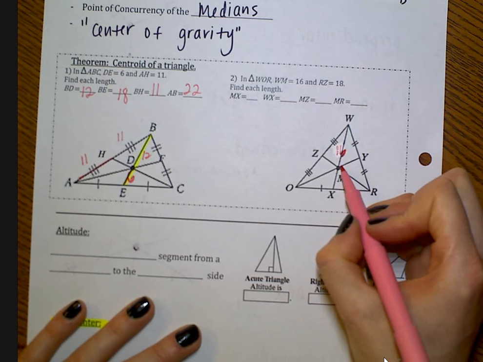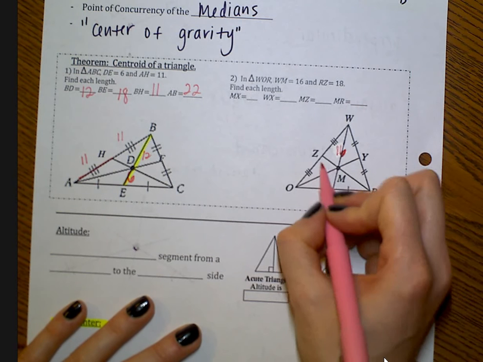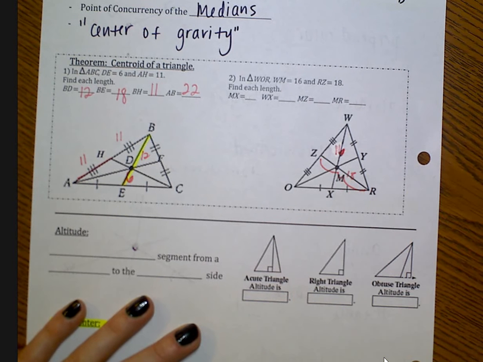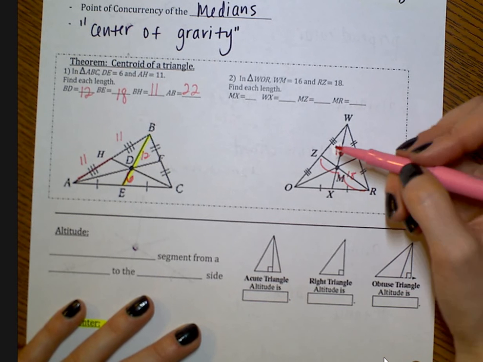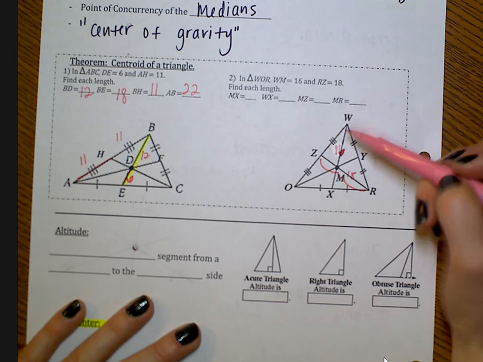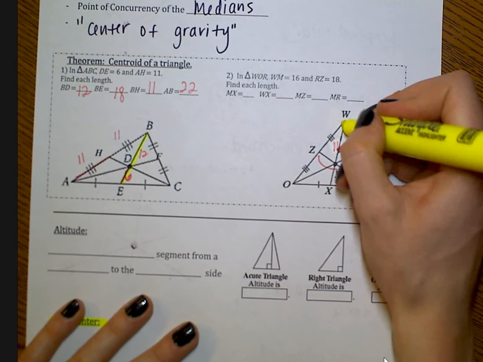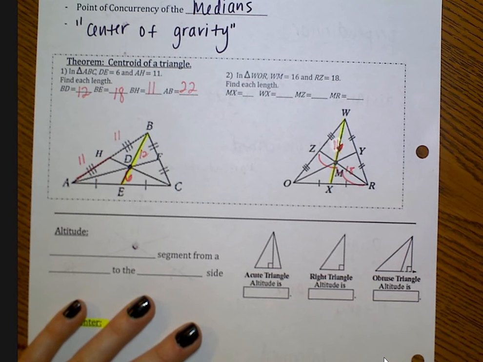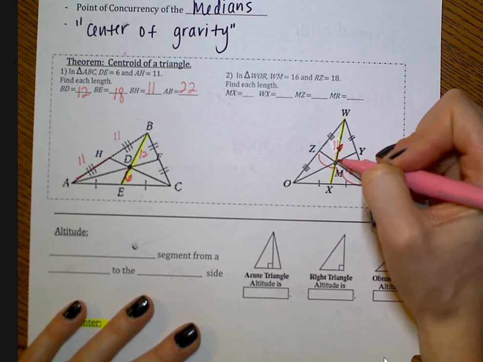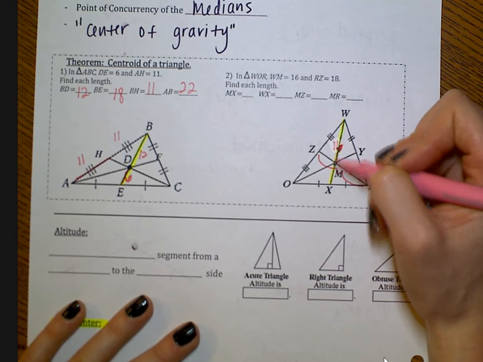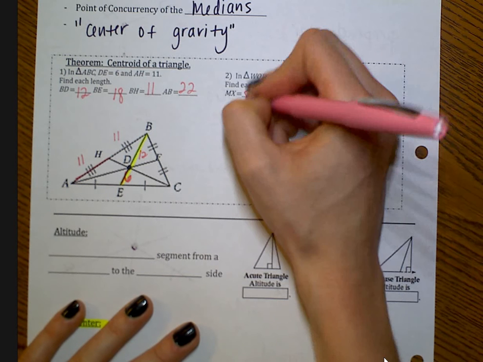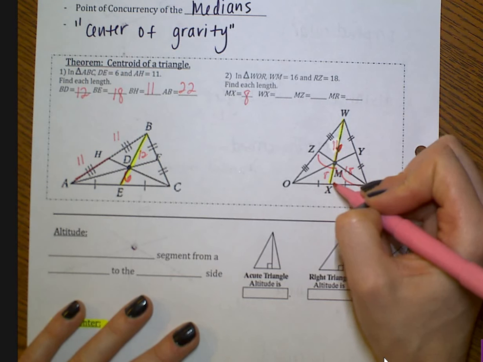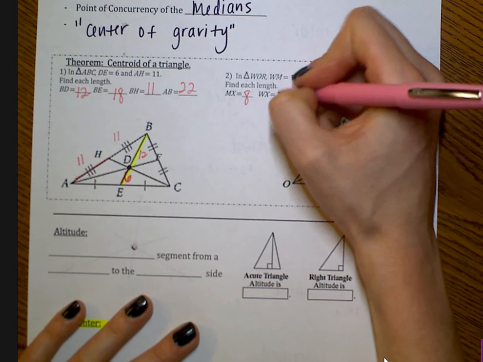WM is 16 and RZ, okay, so this whole median is 18. That's going to be the weird part. I want to find MX. So focus on the median WX. This time, like I said, they gave you the longer part of the median, 16. So you're going to cut that in half to get MX. So that'd be 8. If the longer part's 16 and the smaller part is 8, you just add those together and you get 24.